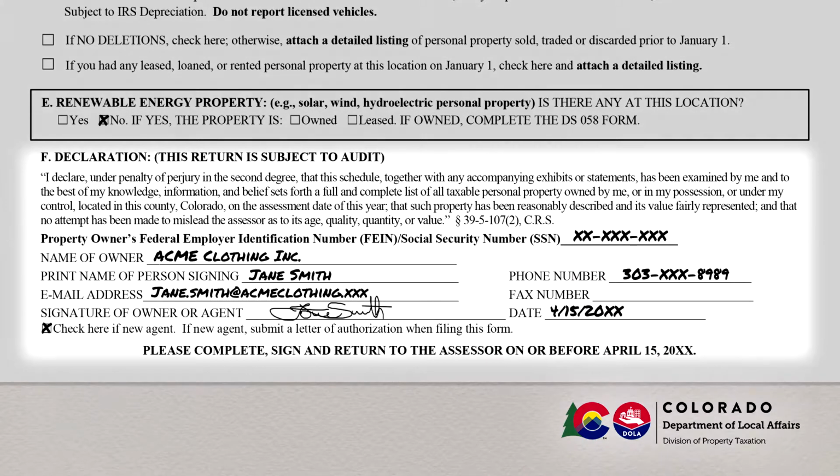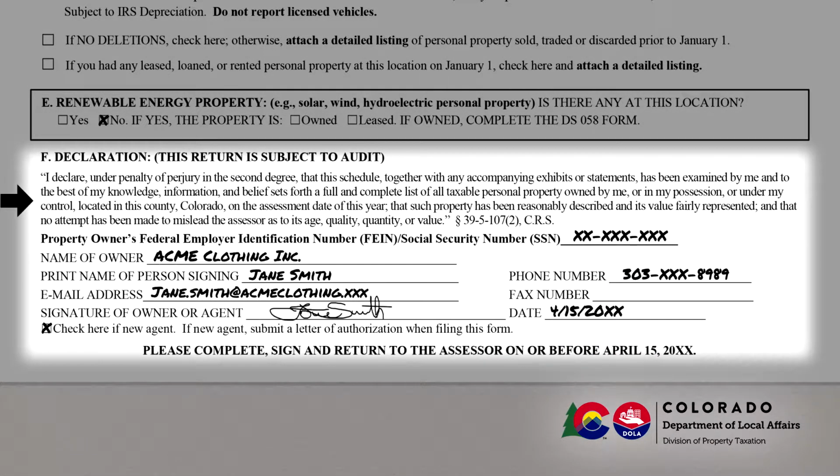Letter F establishes an affidavit that the party preparing the declaration schedule has reviewed all of the responses and asserts that those responses are accurate to the best of their knowledge. It also includes a checkbox reminding new agents to submit a letter of authorization when filing the declaration schedule. In addition, this area closes with a bolded reminder for the owner or authorized agent to complete, sign, and return the declaration to the assessor on or before the April 15th filing deadline.